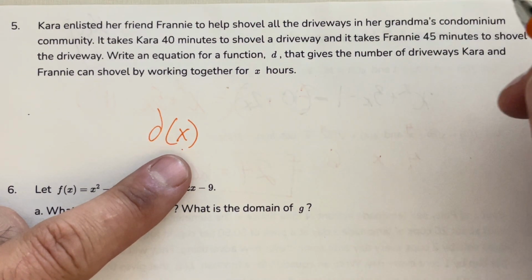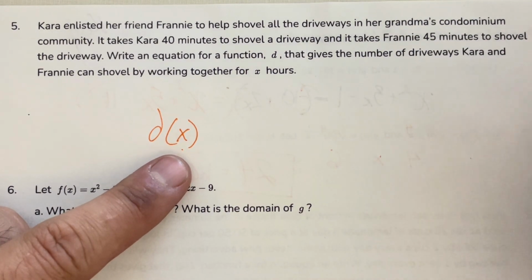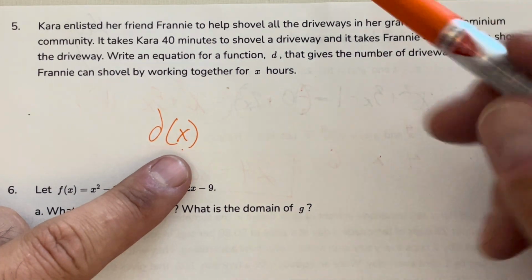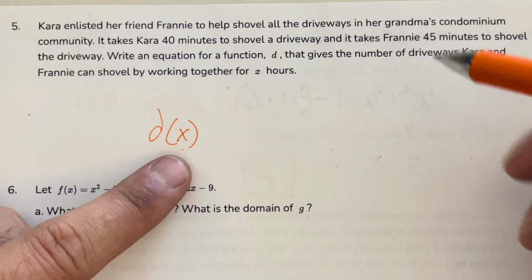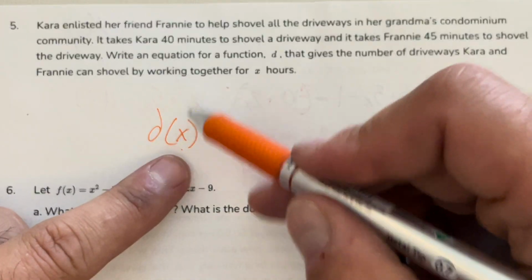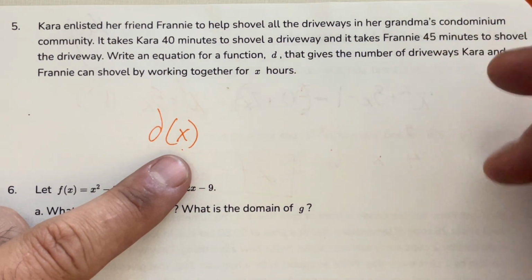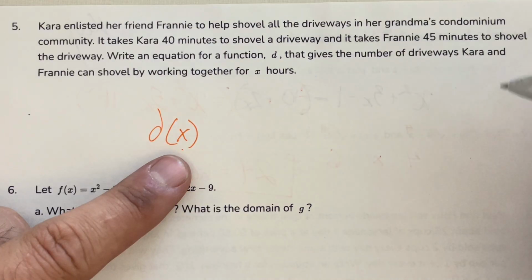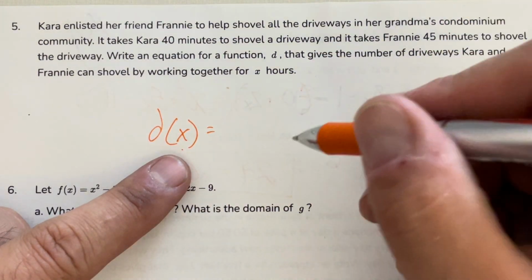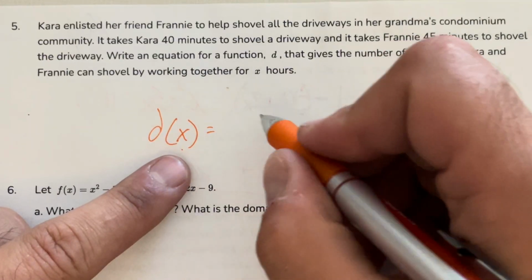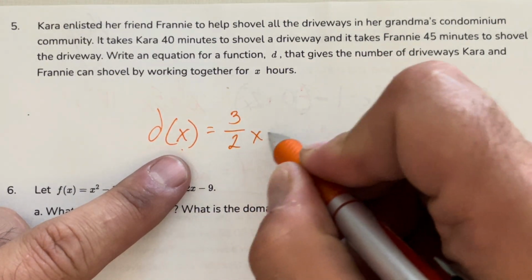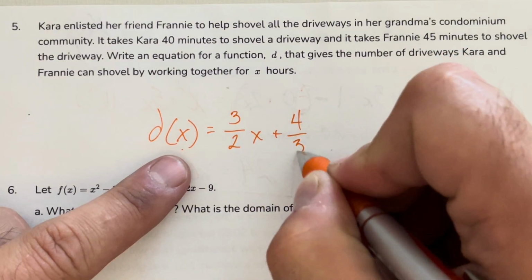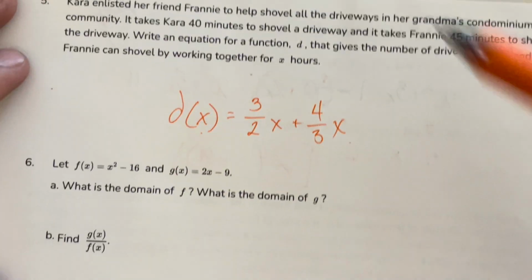All right, so when we're looking at this, we've kind of got some numbers, some ratios here. 40 minutes in an hour, and 45 minutes in an hour. There's some thinking with this. I'll be honest, I gotta go home, so I'm gonna give you the answer. It's 3/2 x plus 4/3 x. There's some simplifying for this one.